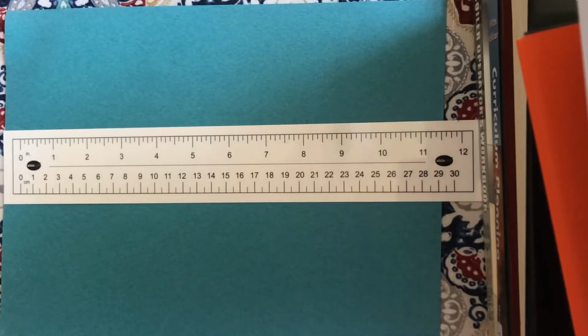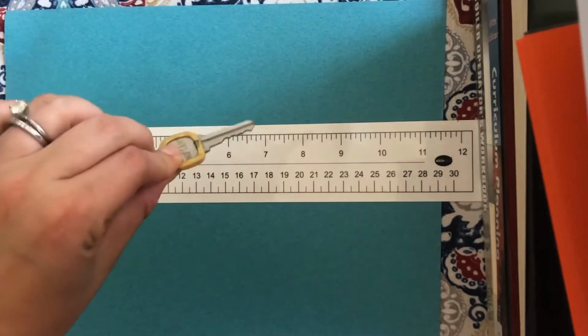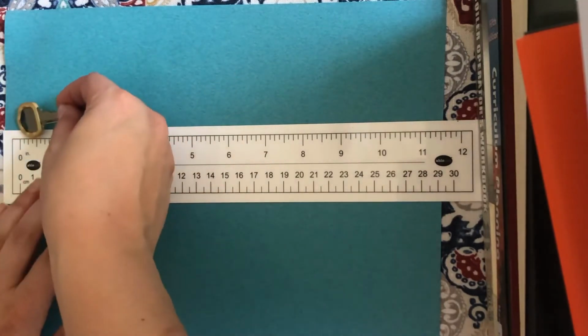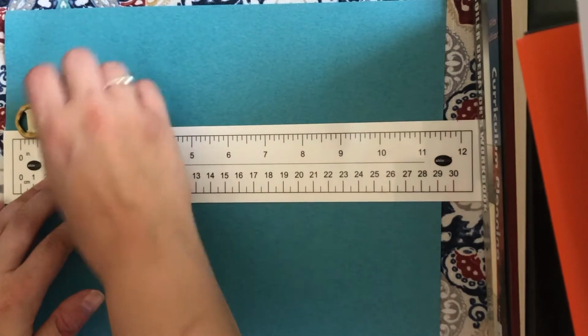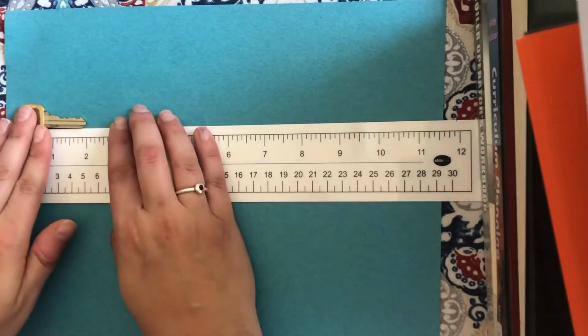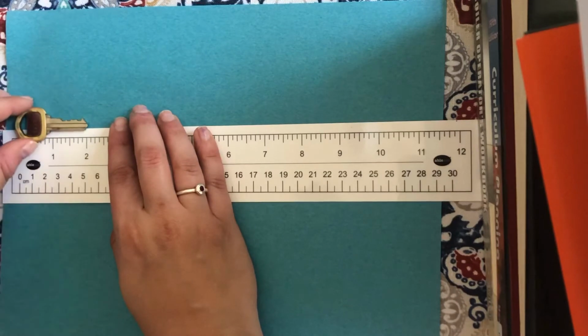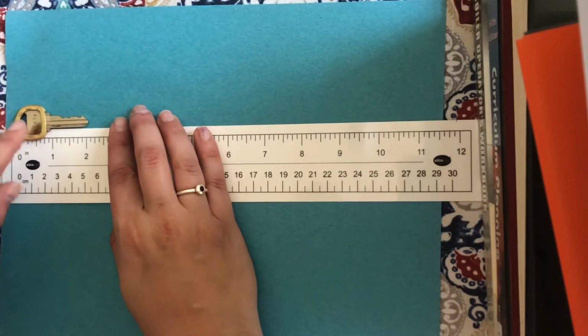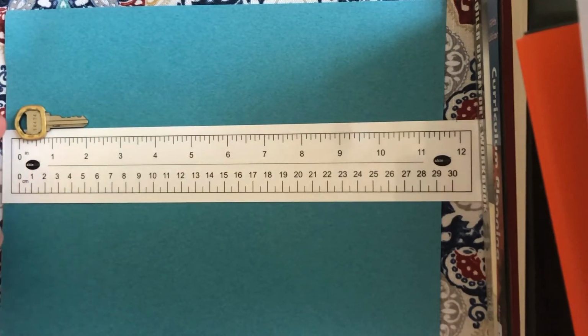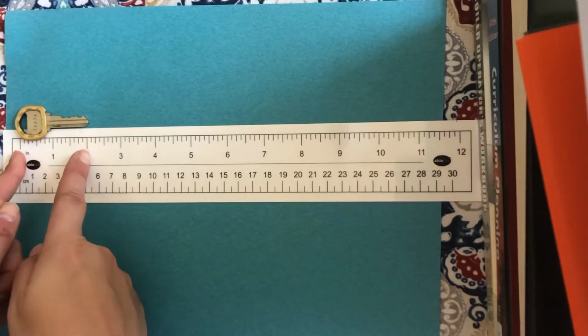All right, we are going to measure 2 more items in inches just for our practice. So we're going to go ahead and measure our key that we had, but we are going to measure it this way. So remember, you want to make sure you're going on the top part, and you want to have it starting from the beginning of that object all the way to the end.